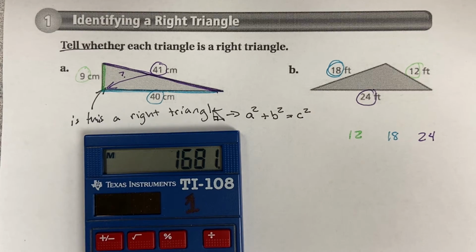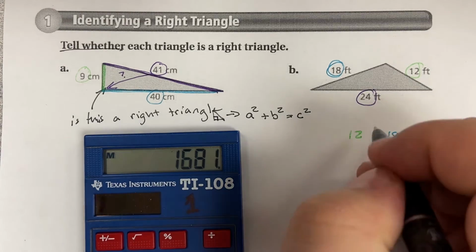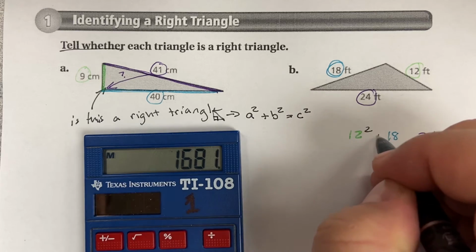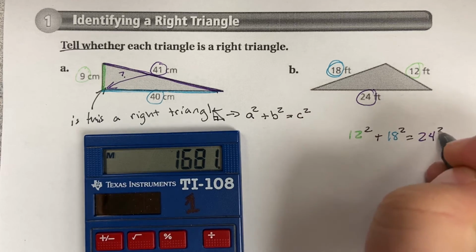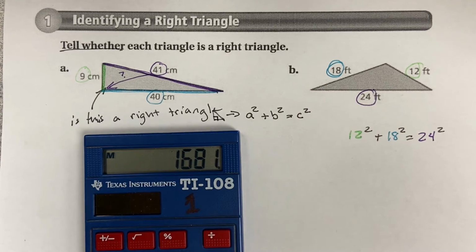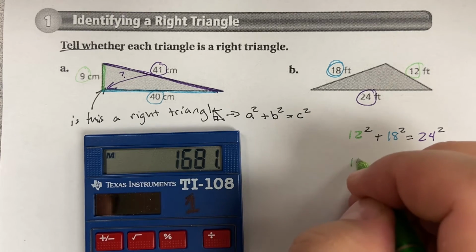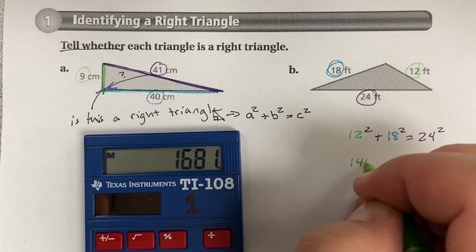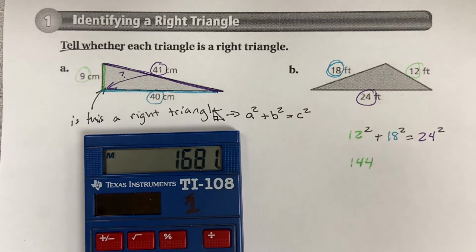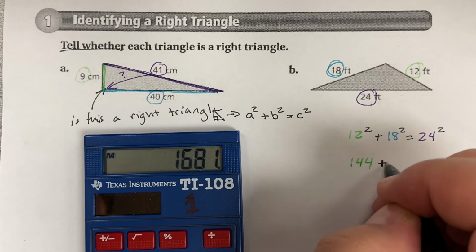And then I can fill this in with square plus square equals square. Well, I know 12 times 12 is 144. I know that off the top of my head because I memorized my multiplication tables in 3rd grade. Don't mean that to sound as bad as it was. That's just the reason I do.